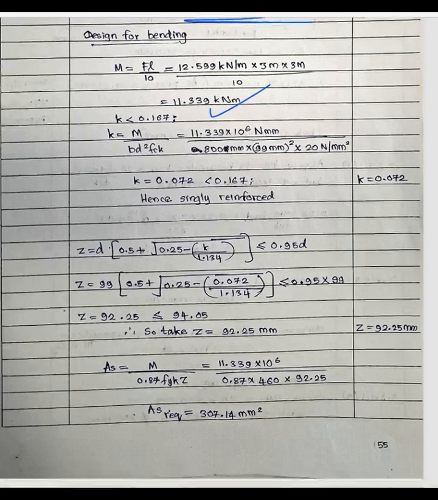After that we want to find the K value. The K value is M over b d squared fck. We find the K value is 0.072. That is smaller than 0.167, which is the singly reinforced section standard value. So this is a singly reinforced staircase.